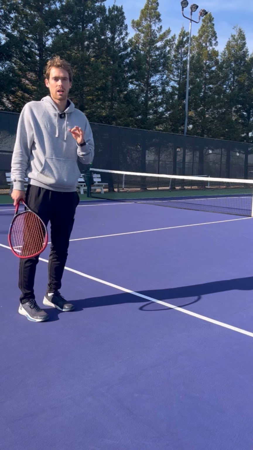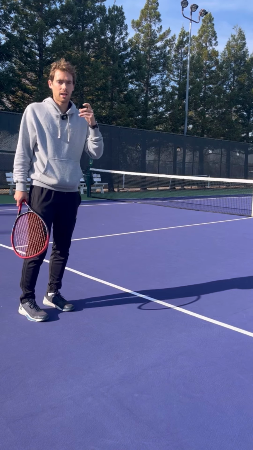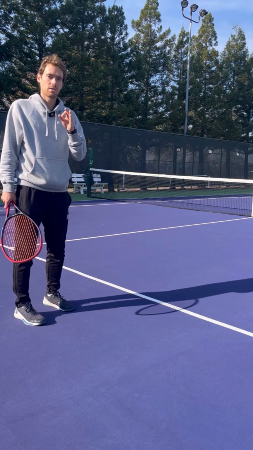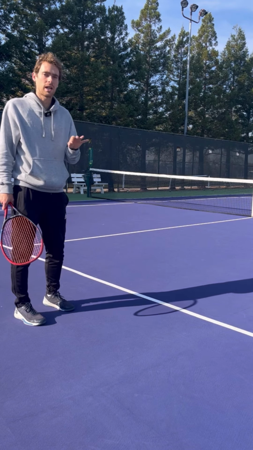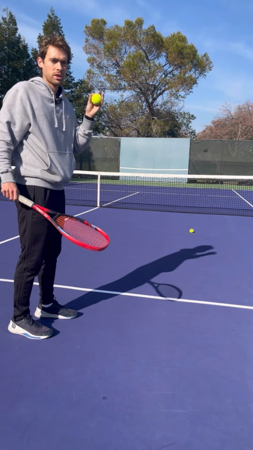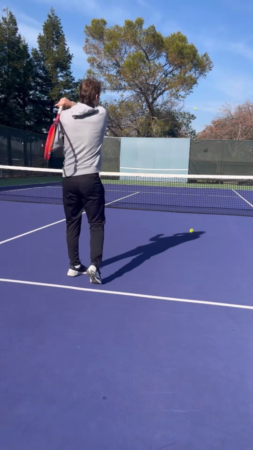I used to miss a lot of approach shots when I was younger, but now that I think about the approach shot in the right way, I barely ever miss approach shots. Here's some common errors for the approach shot, and here are the solutions to those problems. The first error people make on approach shots is they hit the ball too long.